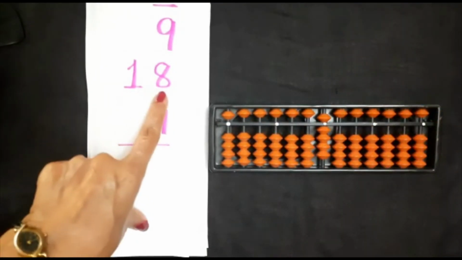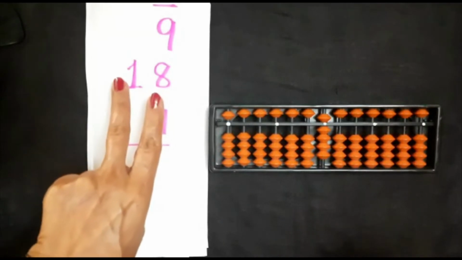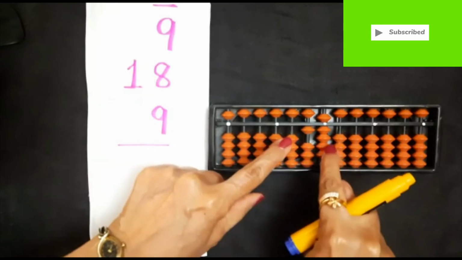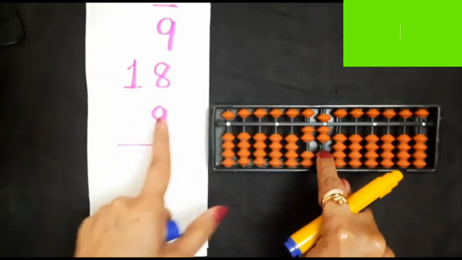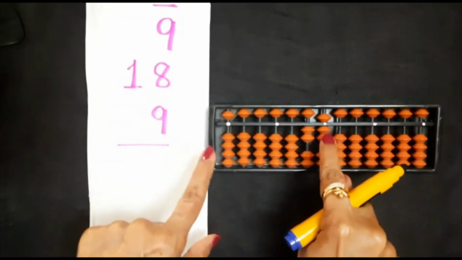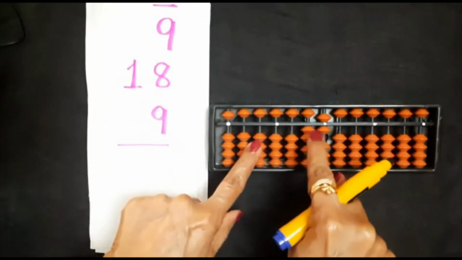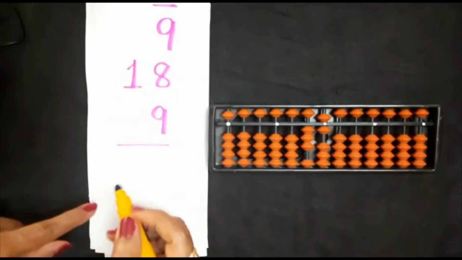9 plus 18. We know that we should split the number 10 plus 8, 10, and for 8 we use formula minus 2 plus 10. Again for 9 we use formula minus 1 plus 10. So answer is 36.